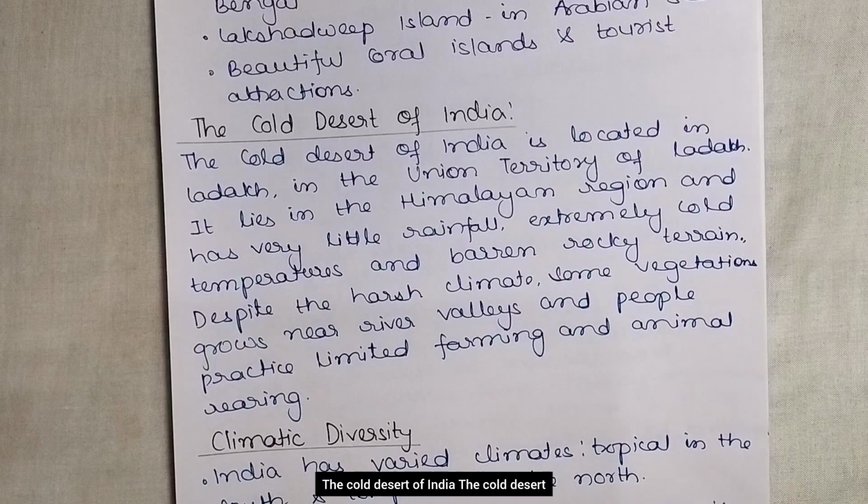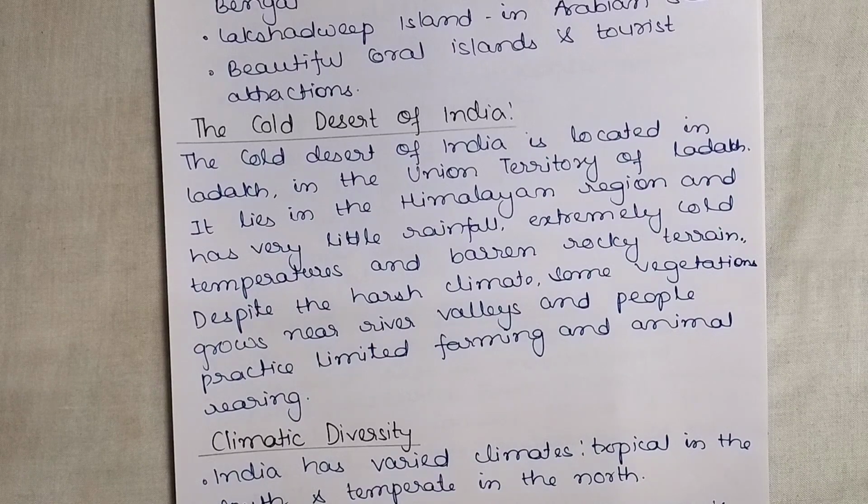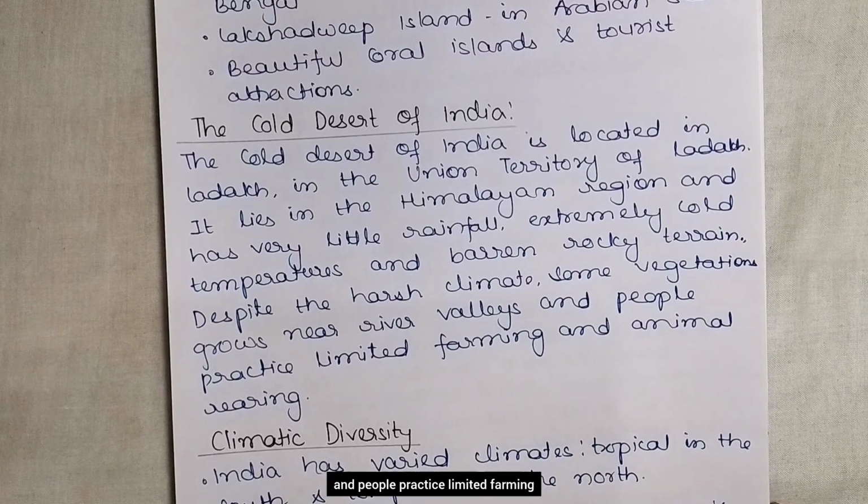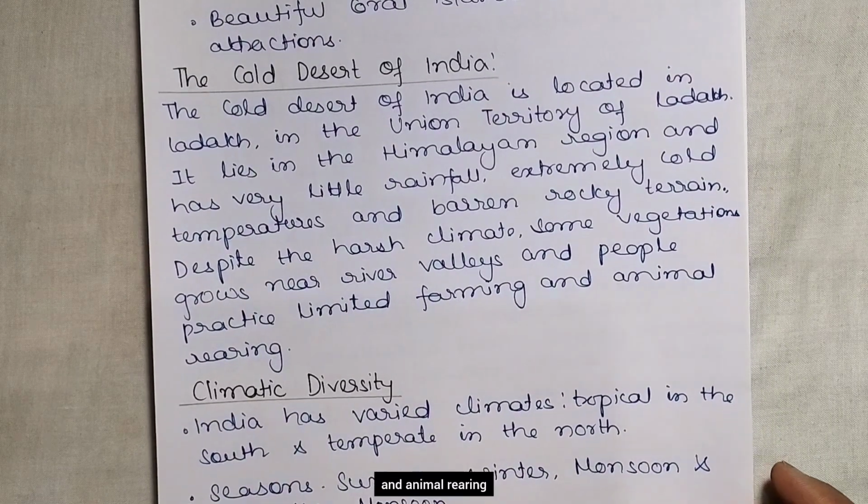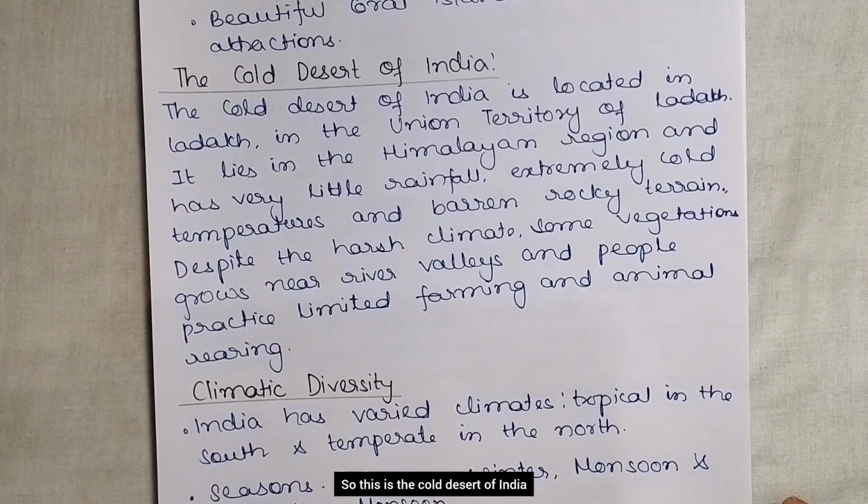The cold desert of India. The cold desert of India is located in Ladakh, in the Union Territory of Ladakh. It lies in the Himalayan region and has a very little rainfall, extremely cold temperature and barren rocky terrain. Despite the harsh climate, some vegetation grows near river valleys and people practice limited farming and animal rearing. So this is the cold desert of India. It is in Ladakh, right?